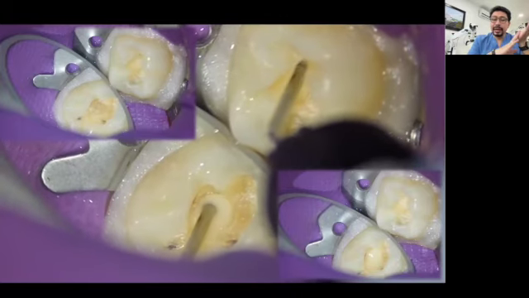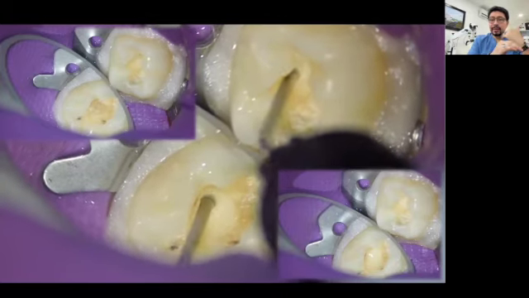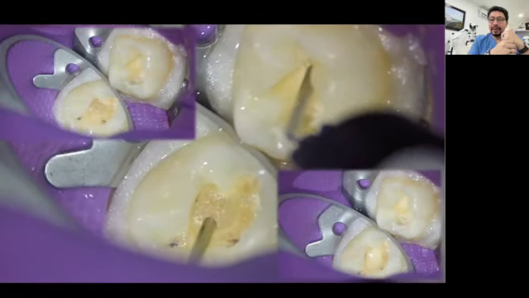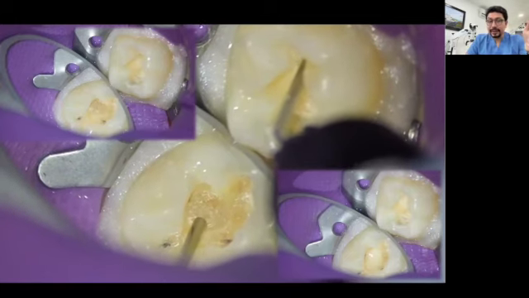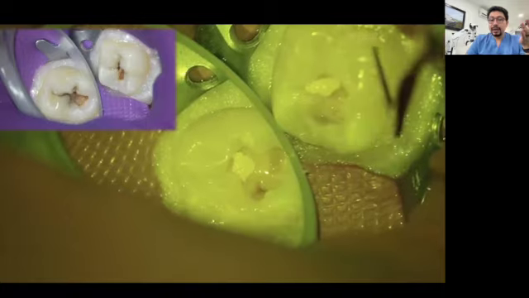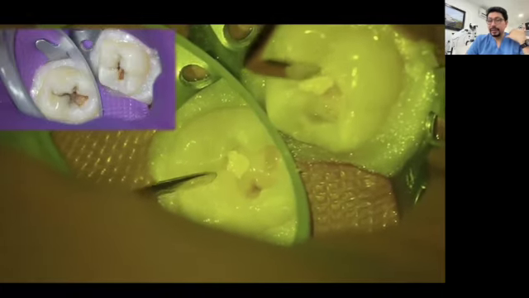And we can decide, okay, do I need to place a base? I am going to use a glass ionomer, maybe a bioactive material, and then we can proceed with our coronal restoration, with the adhesive restoration.